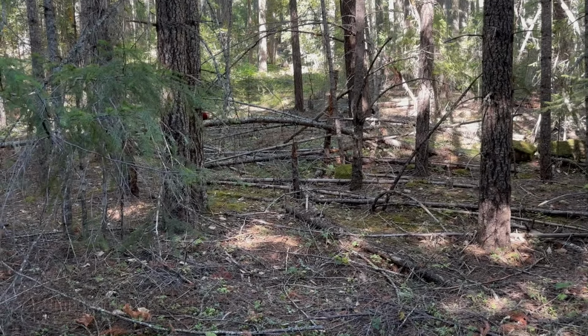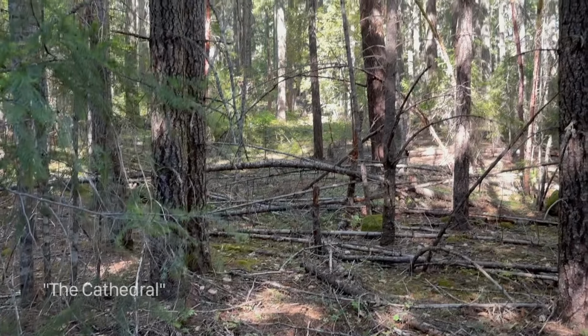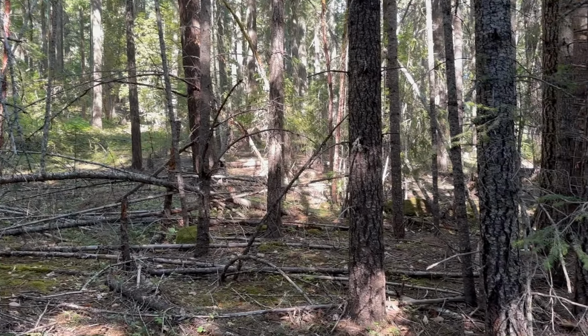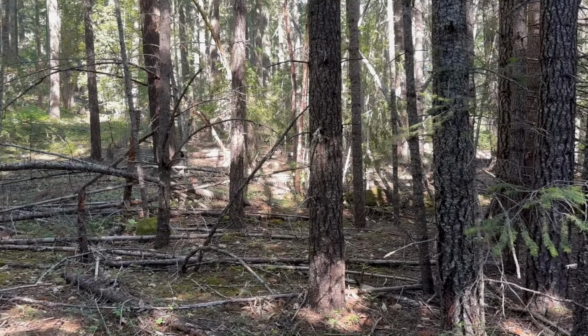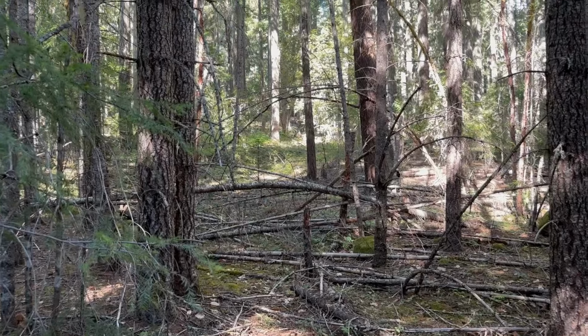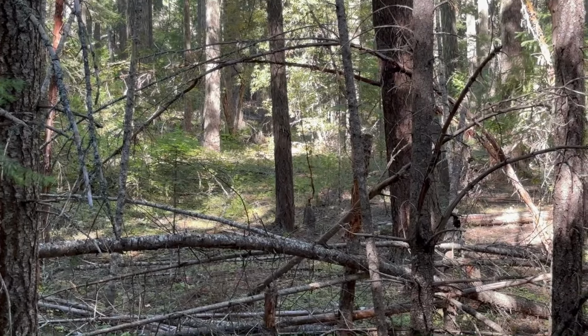This is the spot that we've dubbed the cathedral. And you'll see that it has arches and interwoven trees. I'm going to move in closer so you can see, but there's the arches right there at the top of the frame.